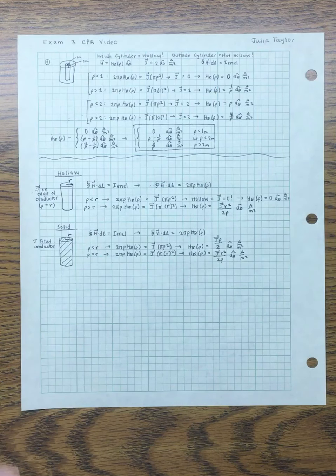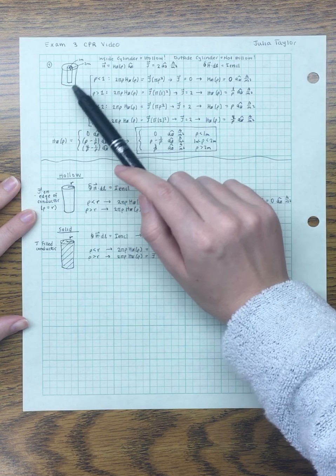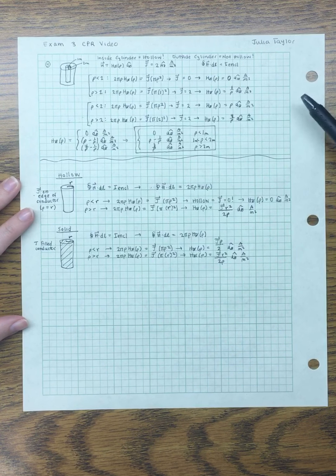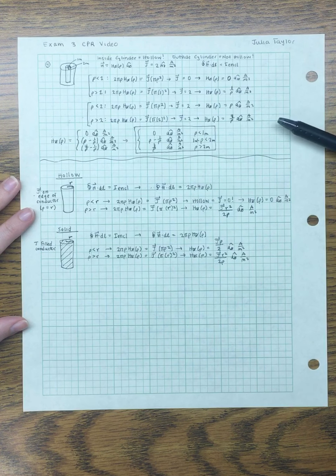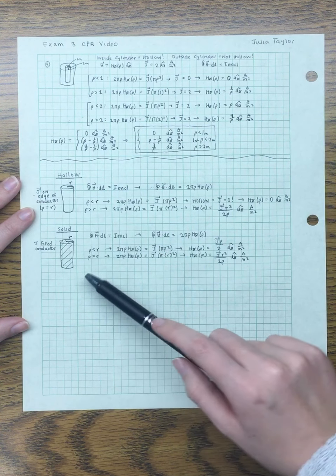Hello, my name is Julia Taylor, and today I'll be doing my CPR video for exam 3 over problem number 4, which is finding the magnetic field intensity of a hollow conductor inside a solid conductor. Before I get into the actual problem itself, I'm going to first explain the magnetic field intensity for a hollow conductor and a solid conductor separately.